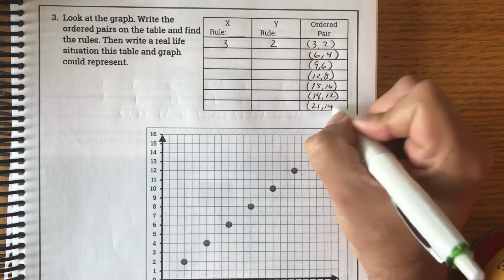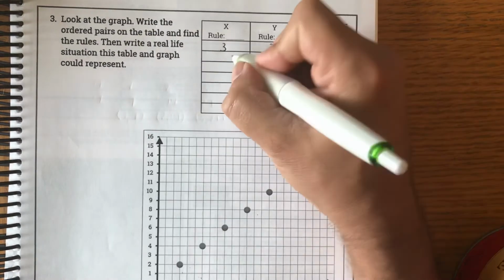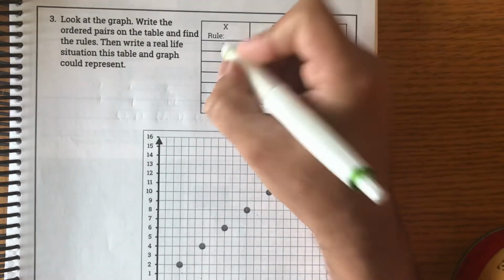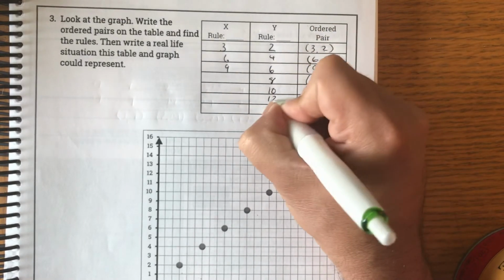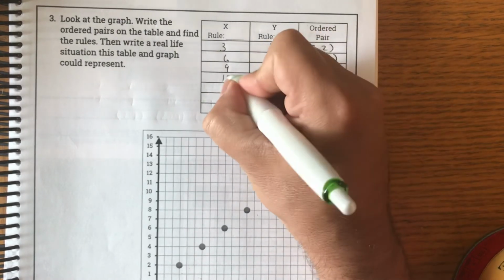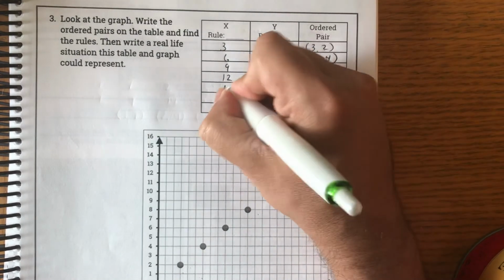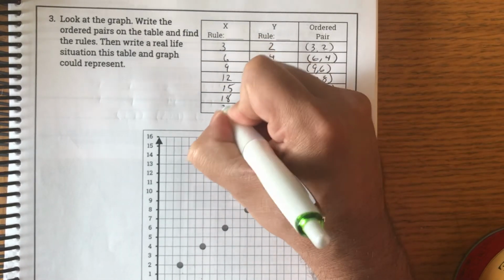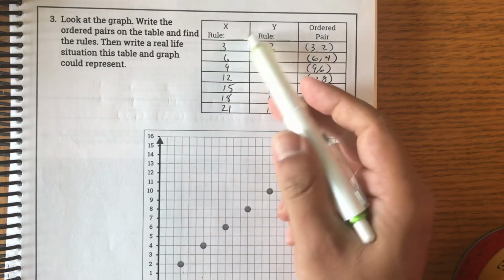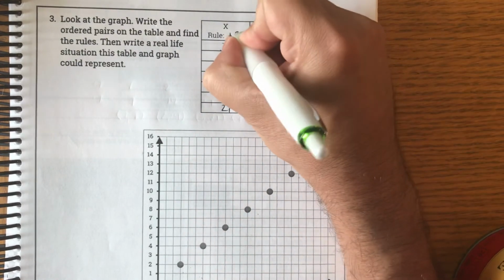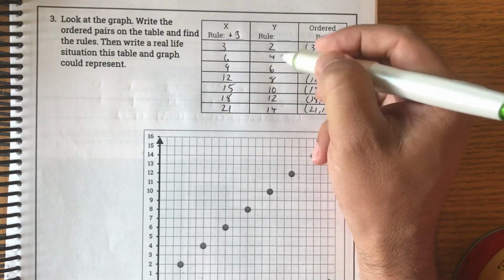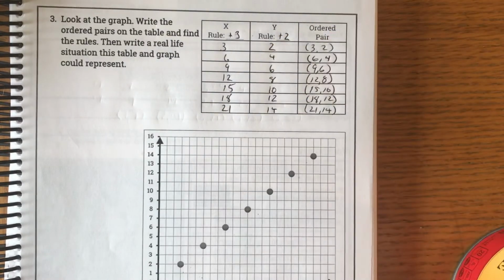21, 14. And then you just pretty much write the numbers like this. 6, 4, 9, 6, or you can just follow the pattern. And then this one's by 3s. And then, well, what's the rule? These numbers are all plus 3. You're adding 3 each time. And what's the rule over here? Looks like the numbers you're adding 2 each time.